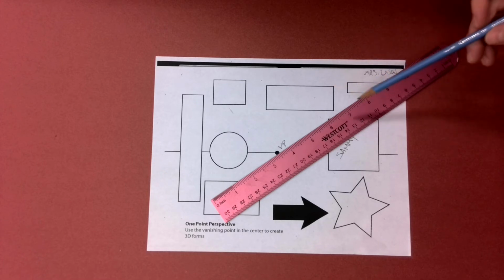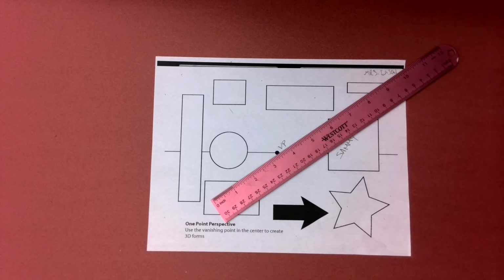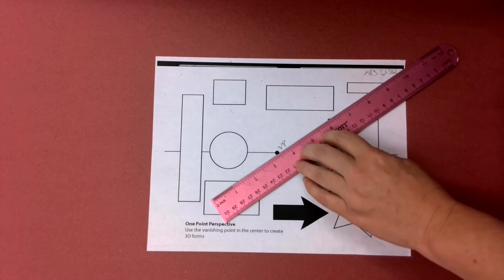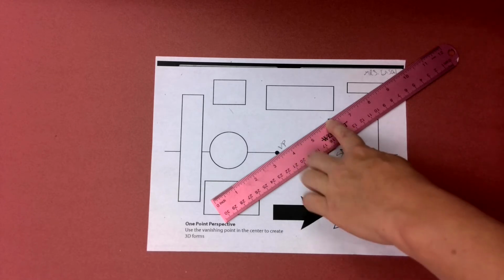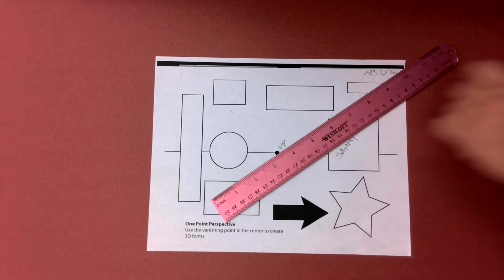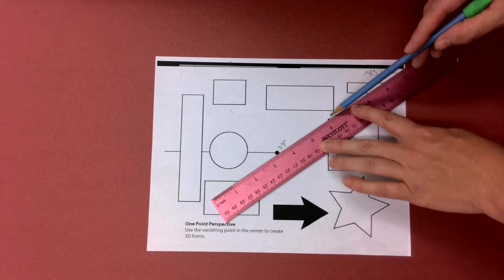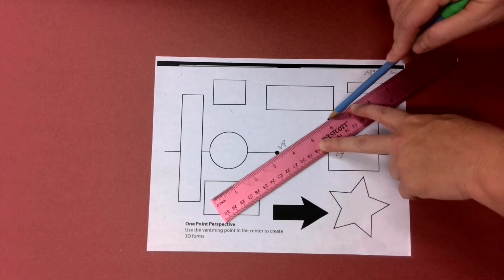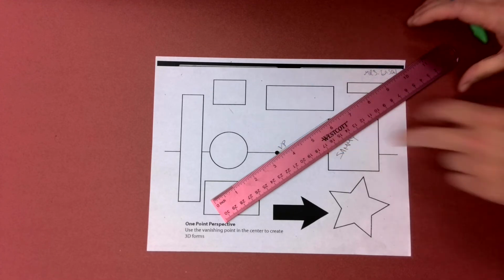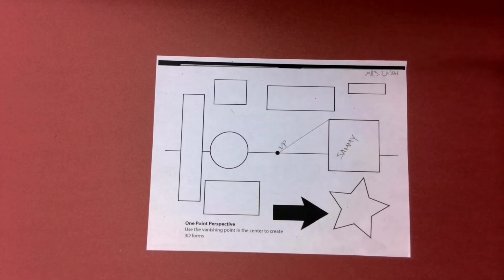If we drew a line from Sammy to this vanishing point, would we stab Sammy with our line? Well, as you can see here, if we drew a line from Sammy to the vanishing point, we do not go through Sammy. So we'll draw a line to the vanishing point. Great. So now we have corner number 2.